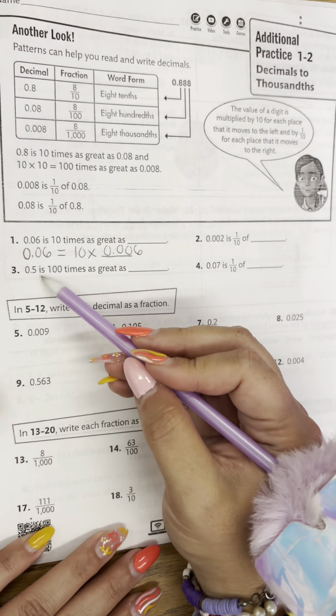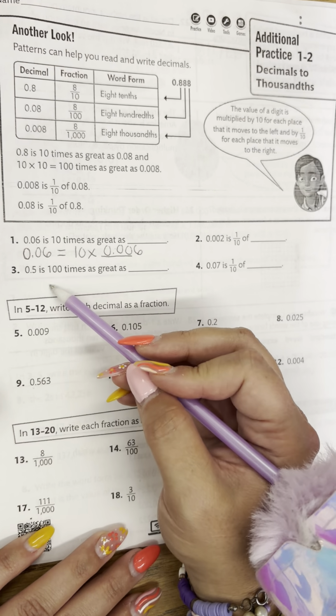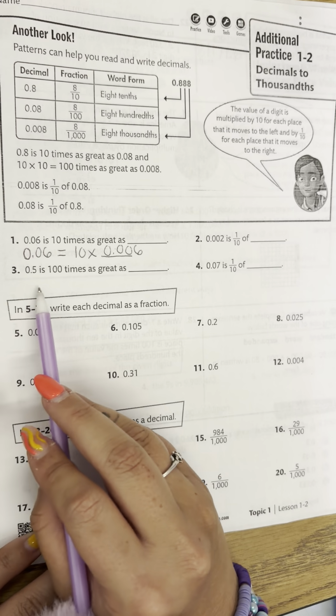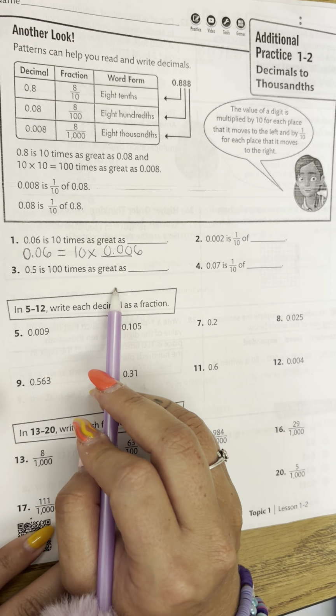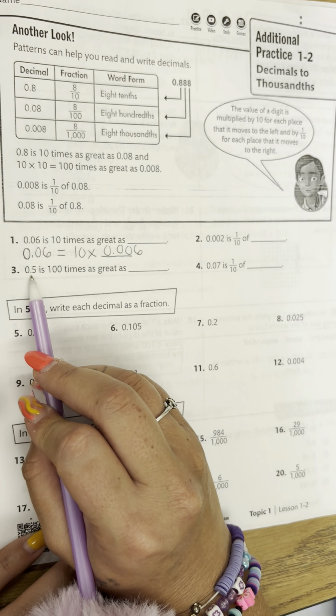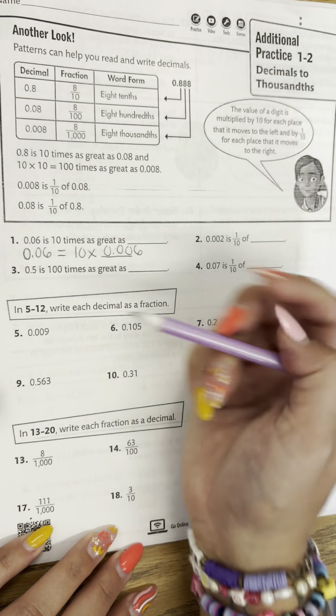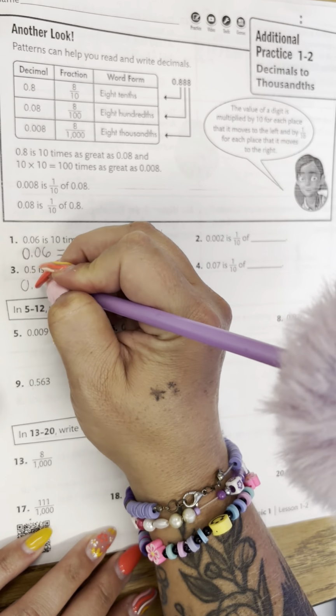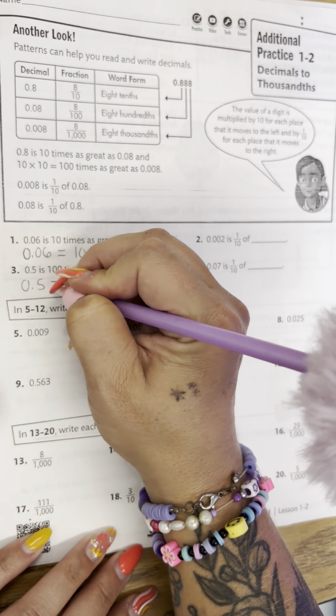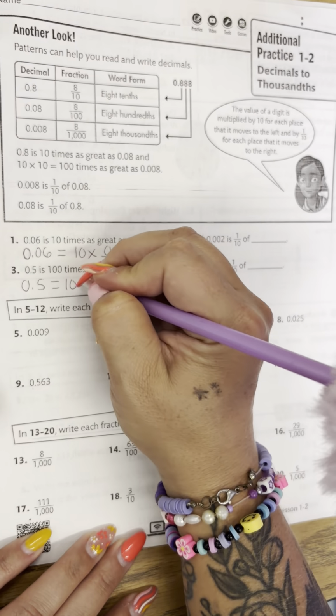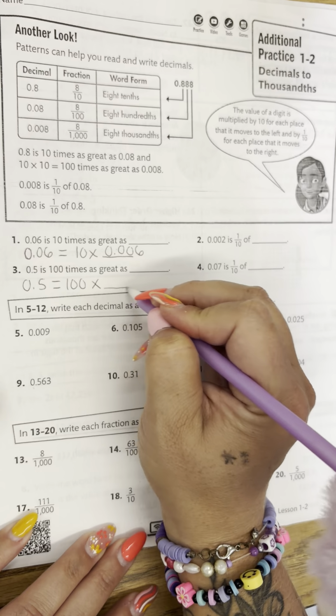Now, if you jump right down here to number 3, it's saying the same thing. This time I'm going to help you, but I'm not going to give you the answer, okay? We have 5/10 is 100 times as great as what number?